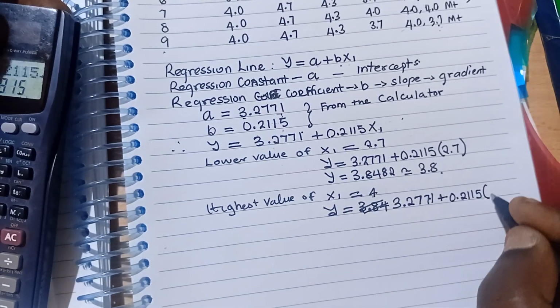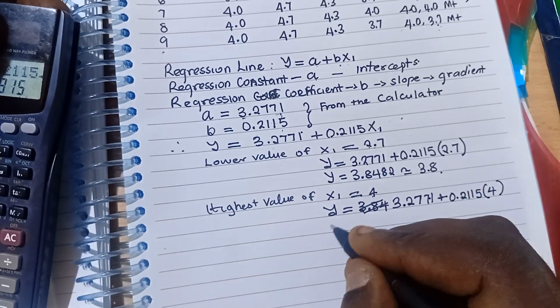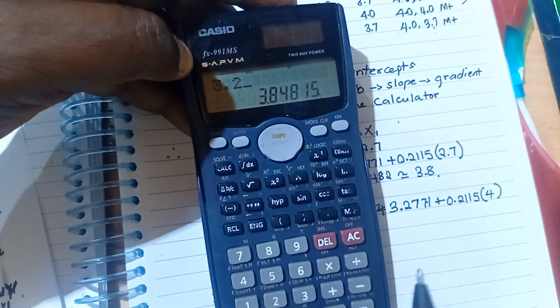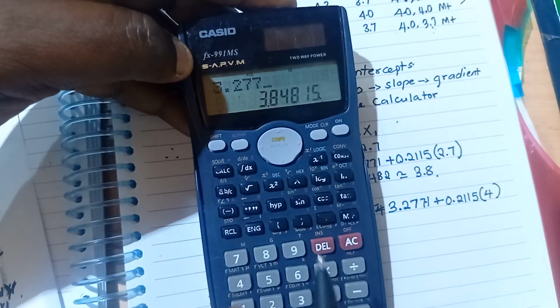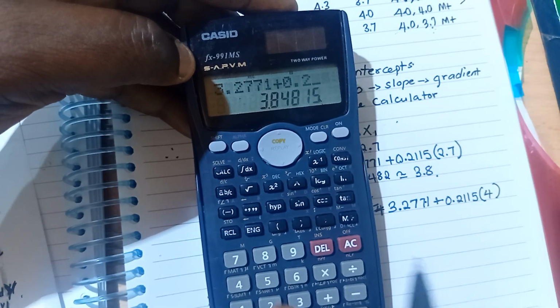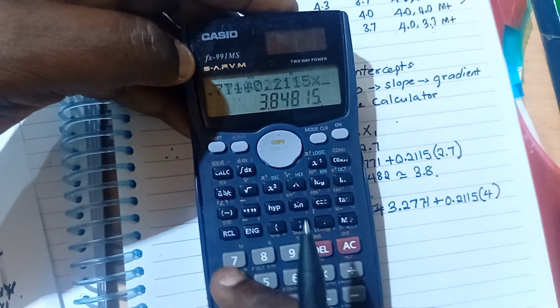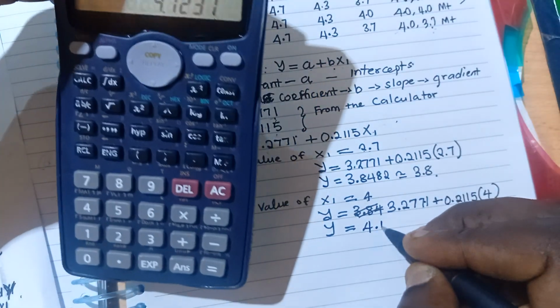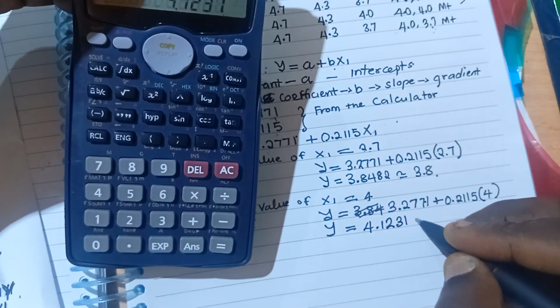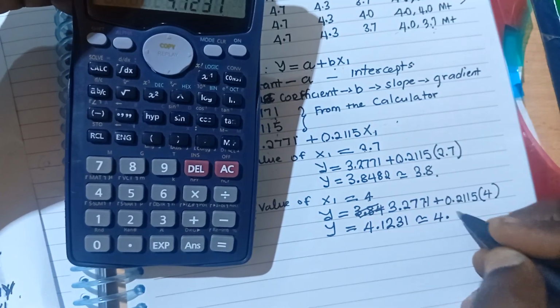Then when x is 4, you plug in 4, then you come to your calculator: 3.2771 plus 0.2115 times 4. So I have 4.1231. I will approximate to 4.1.